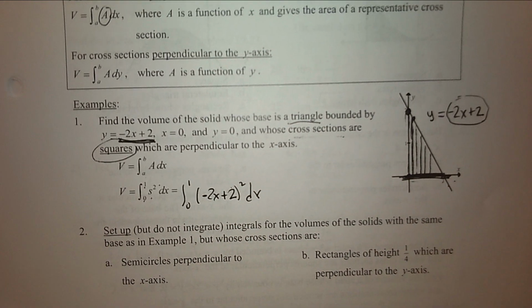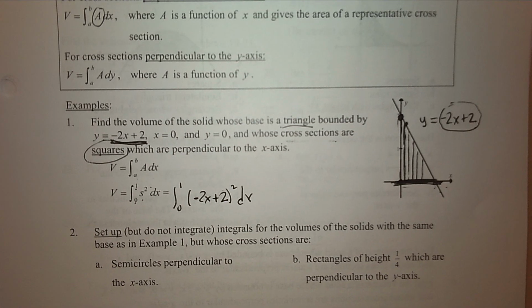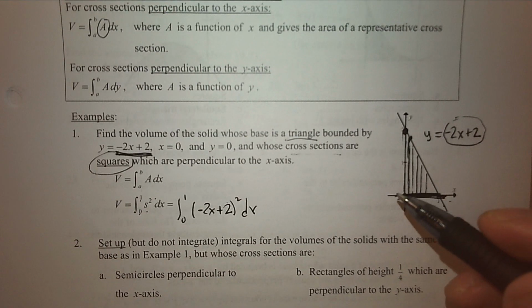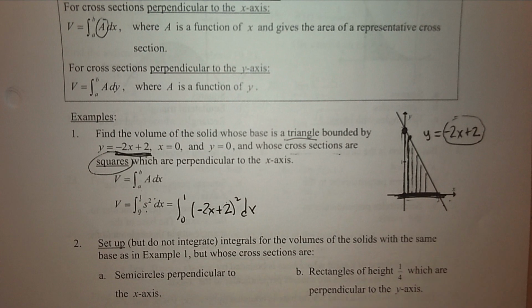What this integration is going to do is it's going to add up the areas of every single square that's formed. And there's actually an infinite number of squares. And when you add them all up, it's going to give you the volume. That's the big picture. And that scratches your head a bit, right? That's going to take some time to visualize.